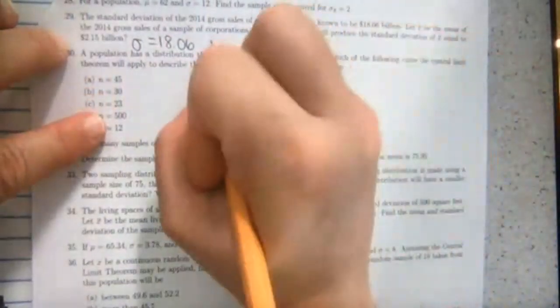Number 29, it says the standard deviation of the 2014 gross sales of all corporations is known to be 18.06 billion. Let X bar be the mean of the 2014 gross sales of a sample of corporations. What sample size will produce a standard deviation of X bar equal to 2.15 billion? So our regular standard deviation is 18.06, and we're looking for n.